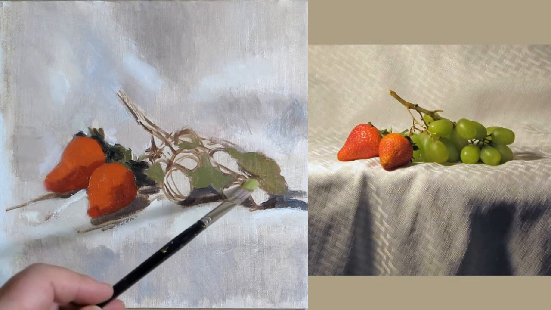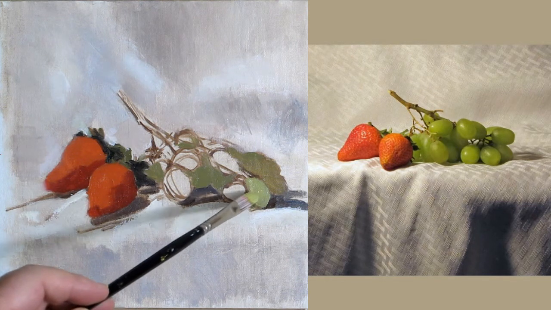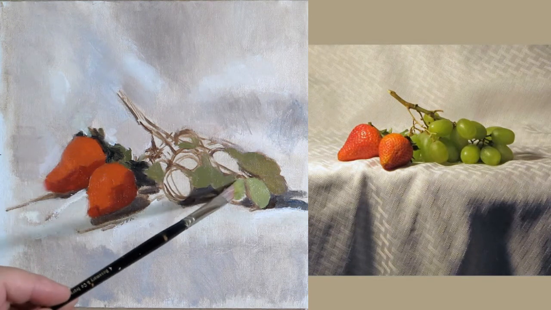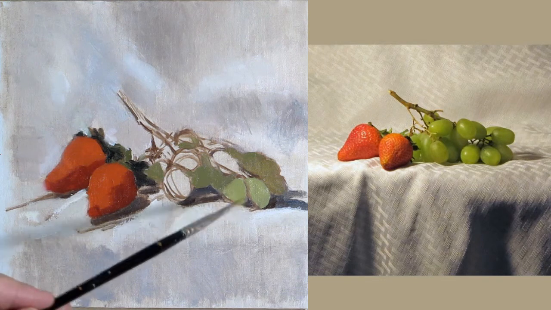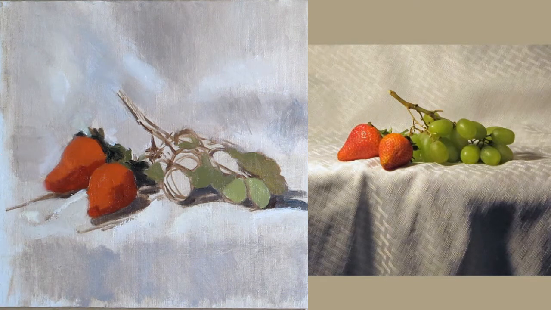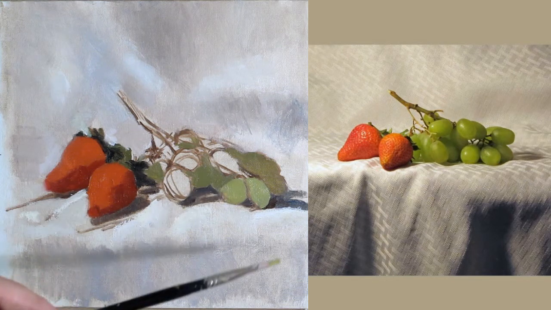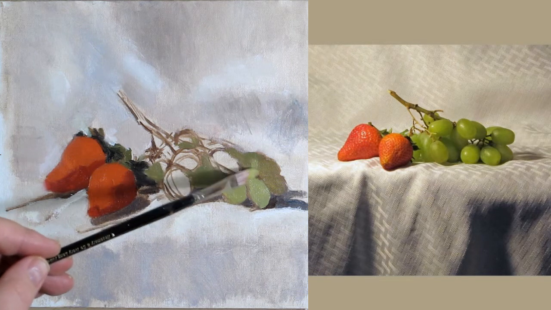All right, so we're going to go ahead and bring in some of these yellow greens for these grapes. Now this isn't going to be the lightest light, this isn't the highlight, this is sort of the dark middle value. And that's important to understand, what we're up to.